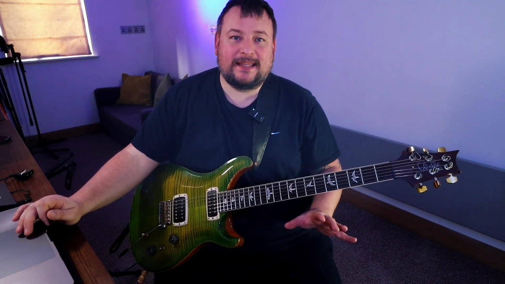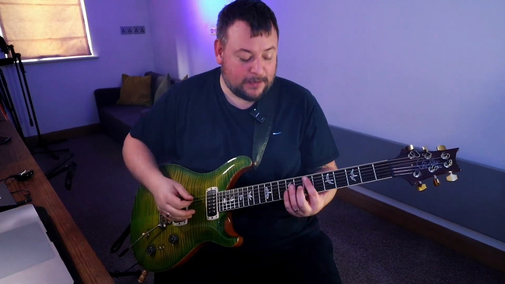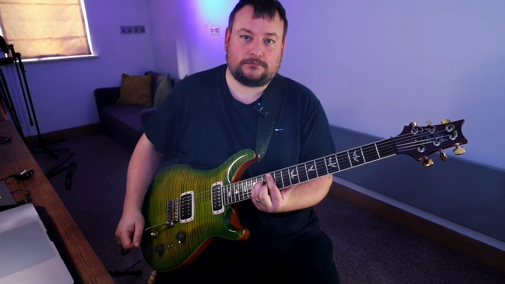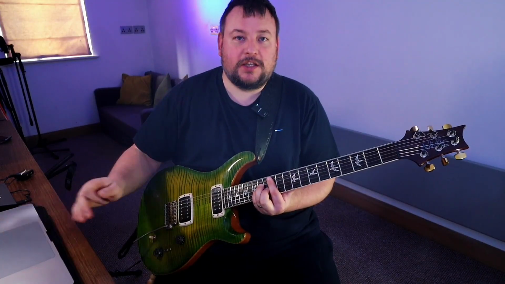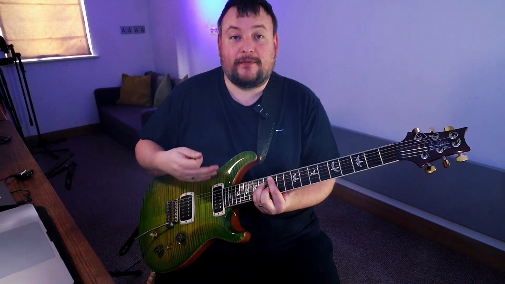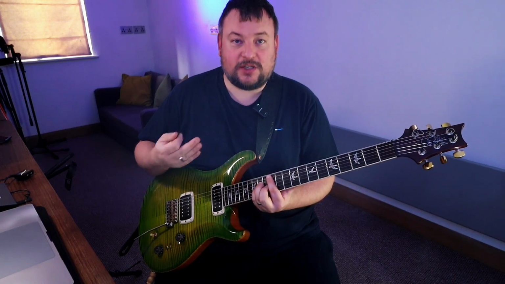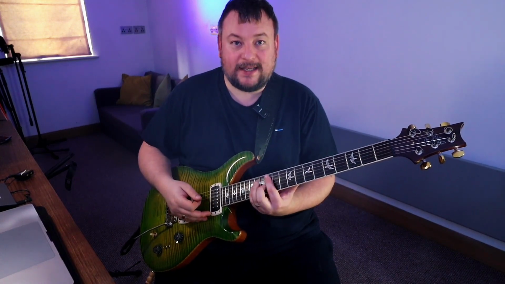So the 6th chord is really special. In the key of C, that's an A minor. So 1, 2, 3, 4, 5, 6. That's an A minor. Now, if I use A minor as my first chord, I start and finish on it, it changes the key to A minor. That's the relative minor.